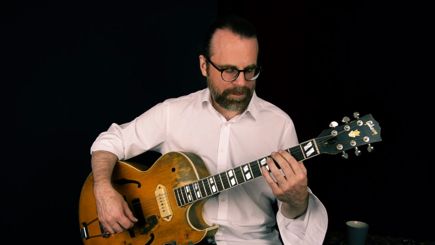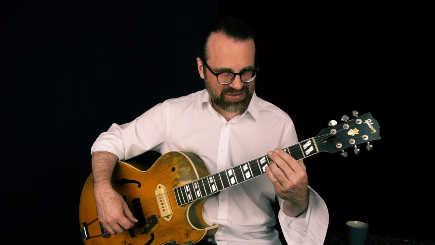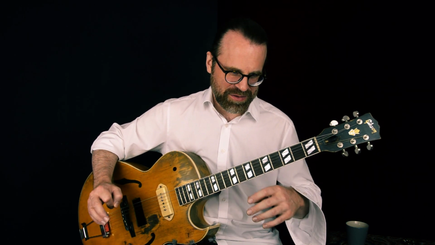It's A flat harmonic minor, but the root is G. Interestingly, it's also like a bridge to Turkish makam music. Actually, what's very connected with this chord, with this scale, is Müstear.